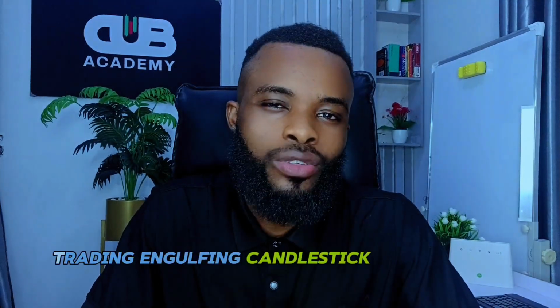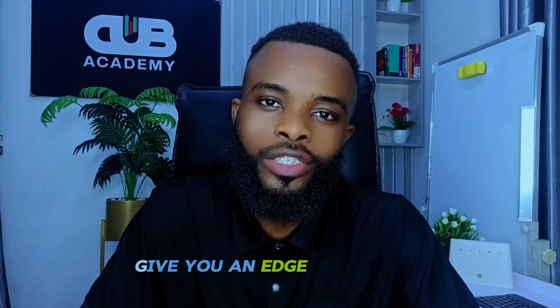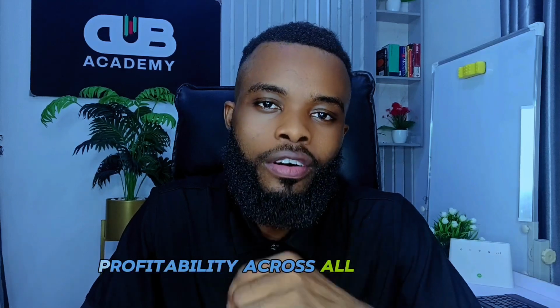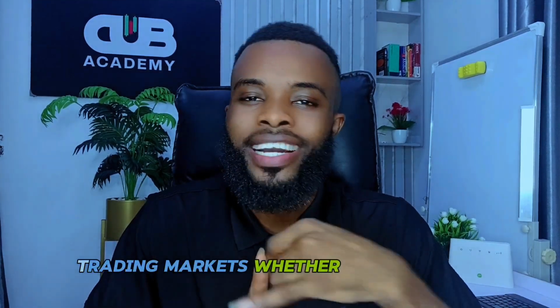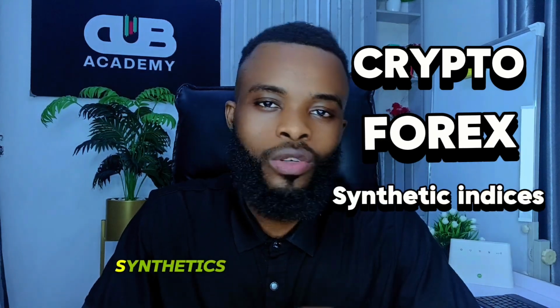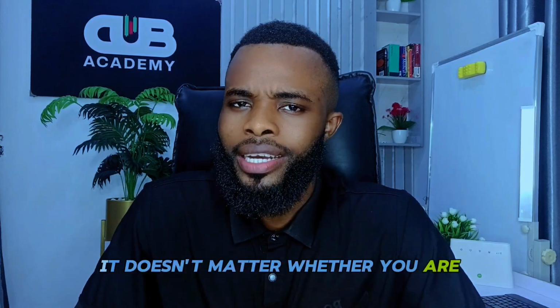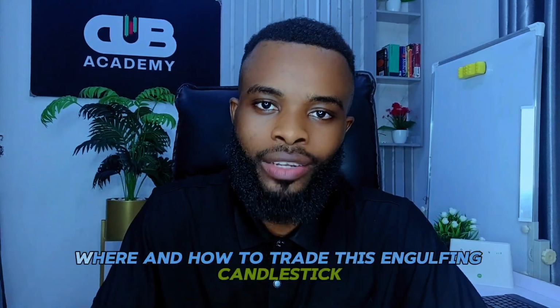Trading the engulfing candlestick pattern can literally give you an edge to trading profitability across all financial trading markets, whether crypto, forex, synthetics, or even stocks. The beautiful part is that it doesn't matter whether you are a beginner trader, a day trader, or even a seasoned trader. What really matters here is knowing where and how to trade this engulfing candlestick pattern.